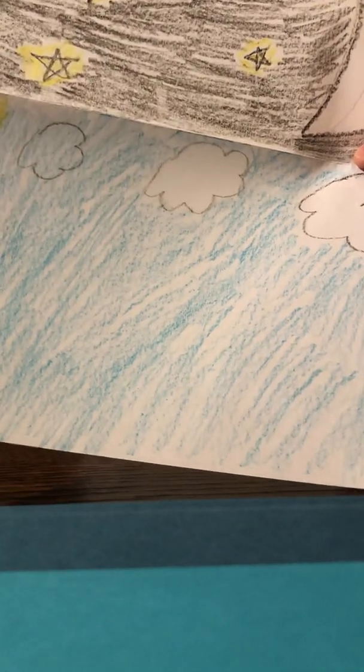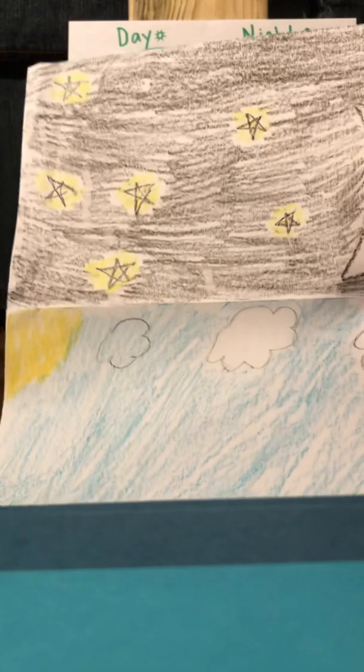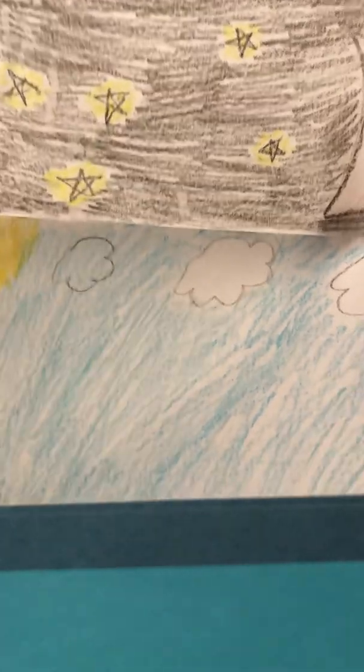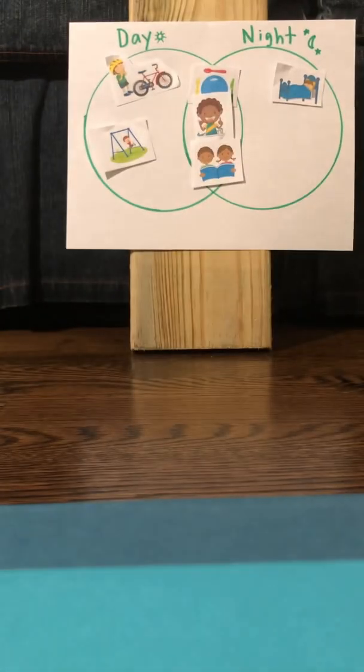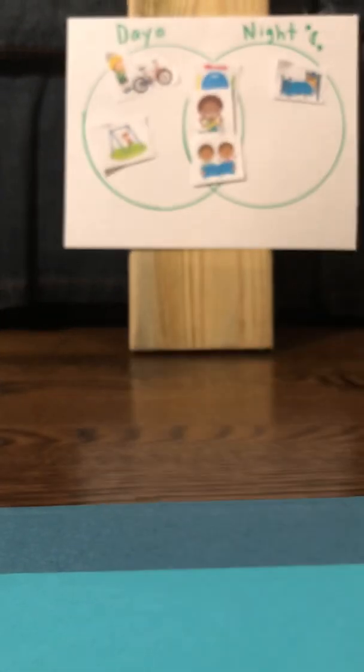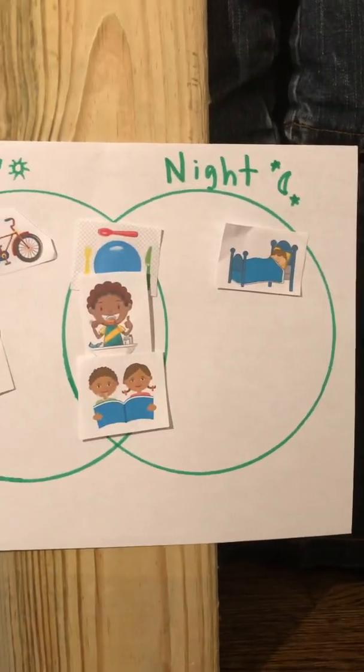This is a fun activity that you can do at home. And then after you draw your pictures, you can share it with a grown-up and tell them all of the things that you learned about the sun and the moon and daytime and nighttime.